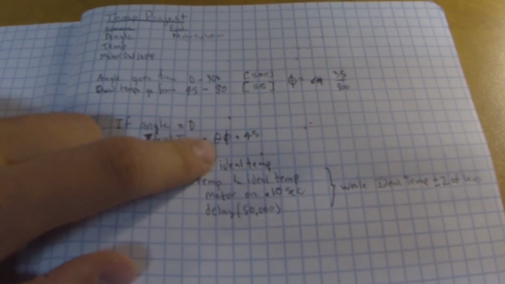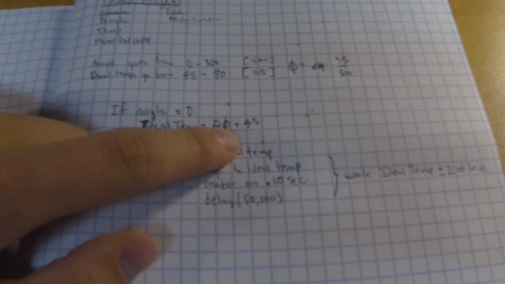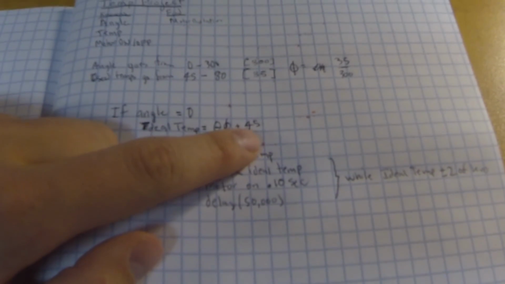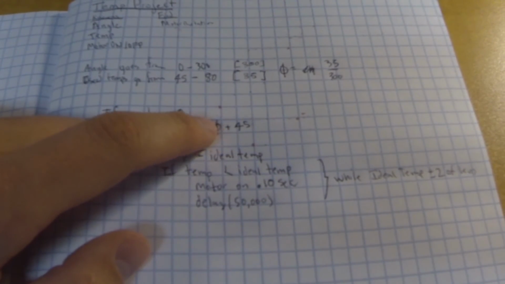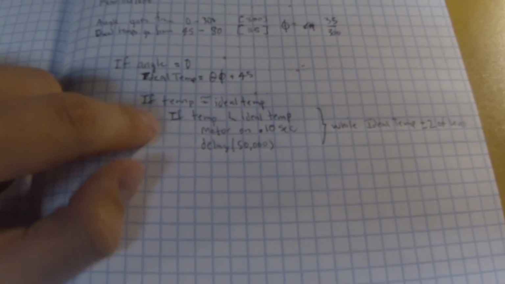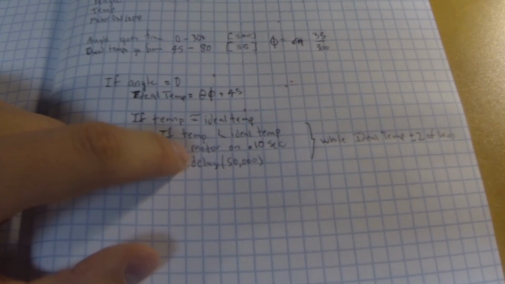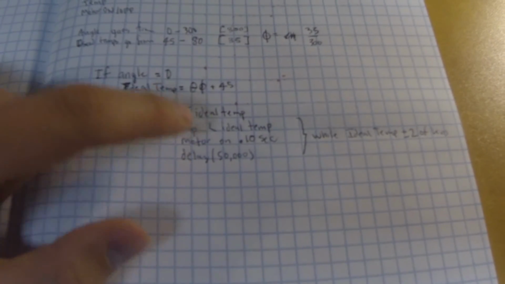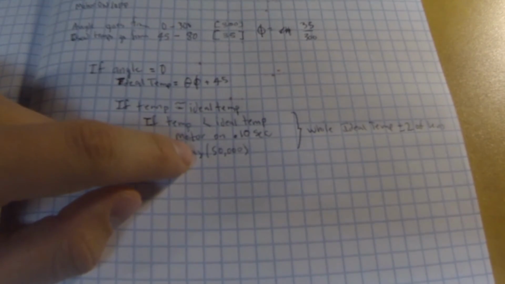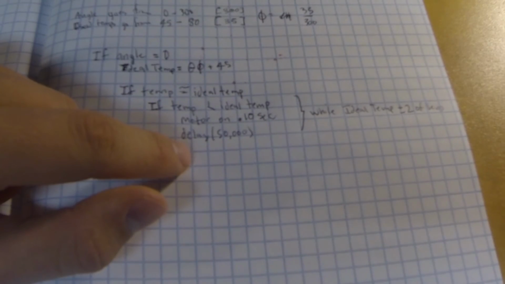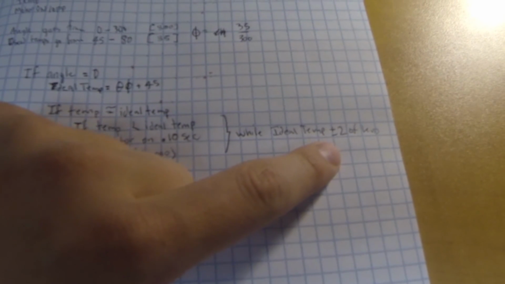So we do ideal temp equals theta, the angle, times phi, the ratio, plus 45. So angle 0 times ratio is 0 plus 45, and that'll give temp. So then I'm basically going to be doing, if temperature is not equal to ideal temperature, and then if temperature is less than ideal temp, motor on for like 0.10 seconds, delay for like 5 minutes. This is all rough, so there's probably mistakes. And then basically it'll check the temperature again, and if it's not within plus or minus 2 degrees, it'll just repeat. So it'll kind of be like guessing.